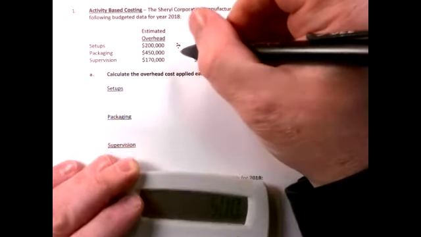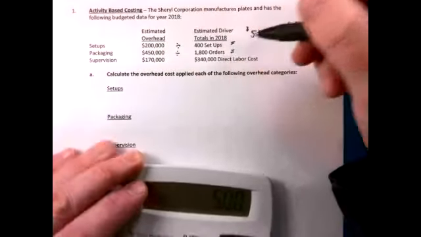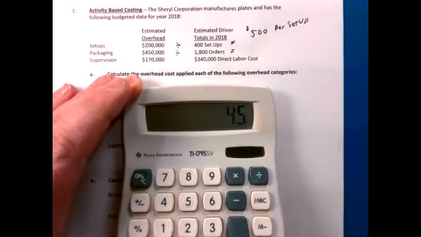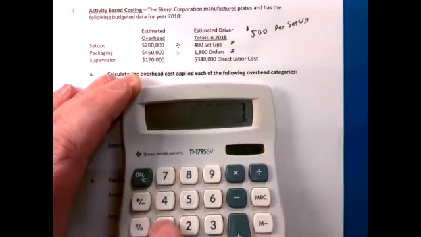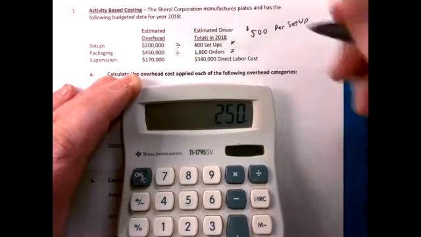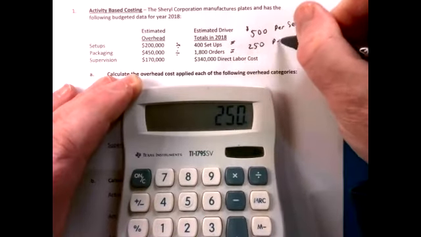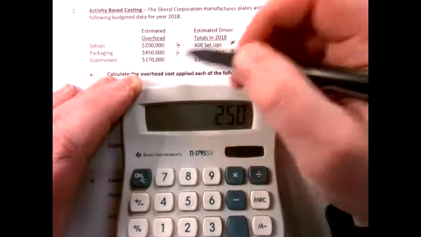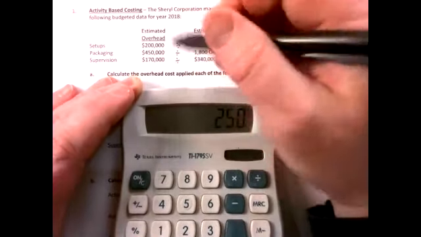Same thing here. I'll give you a little more room down here. And again, these are estimates. These are not at the beginning of the year because we don't know exactly what they're going to get.